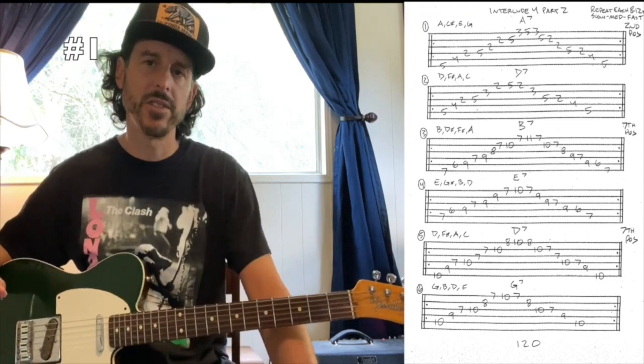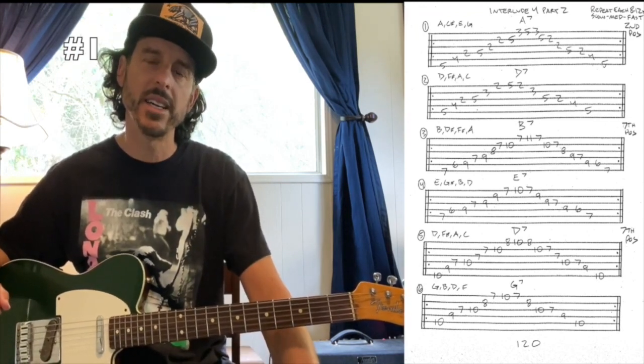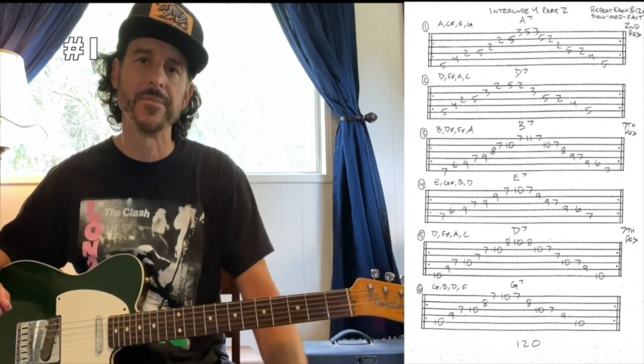And you can experiment using your ring finger or your pinky, see which one you like. Sometimes I use a little bit of both too, depending.